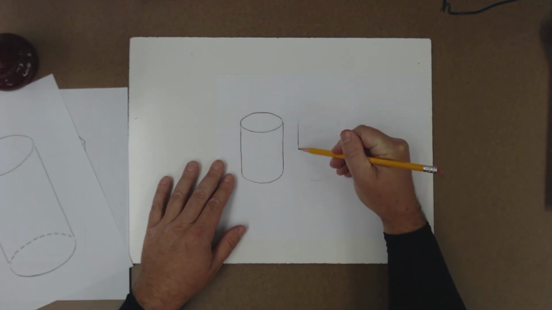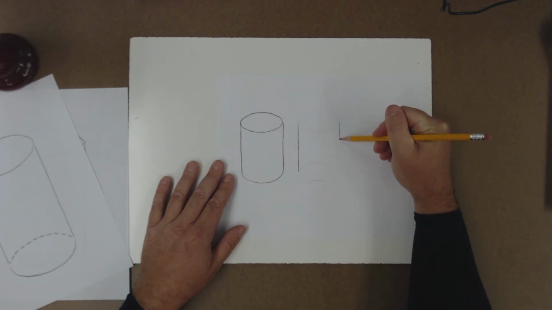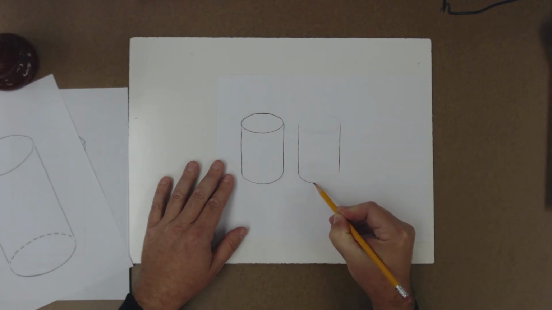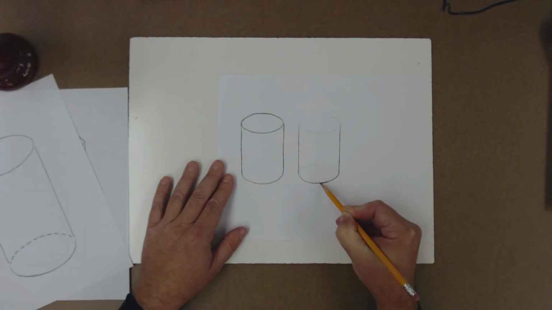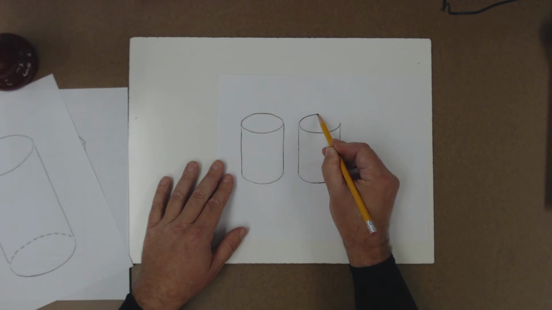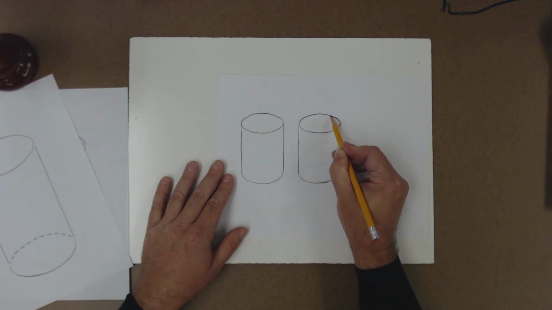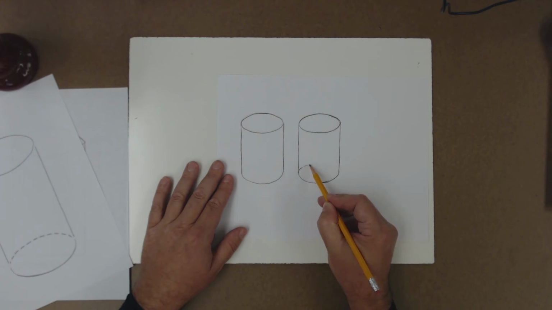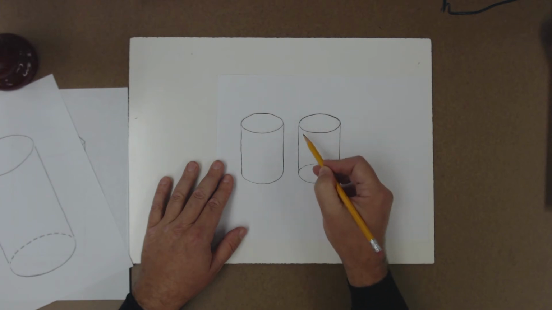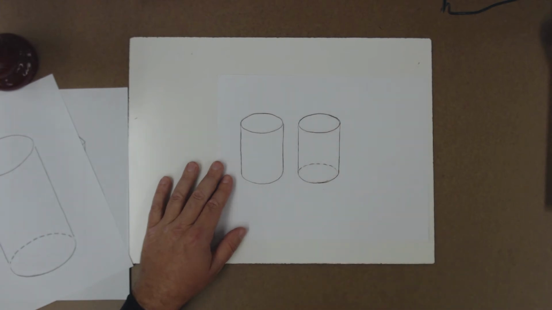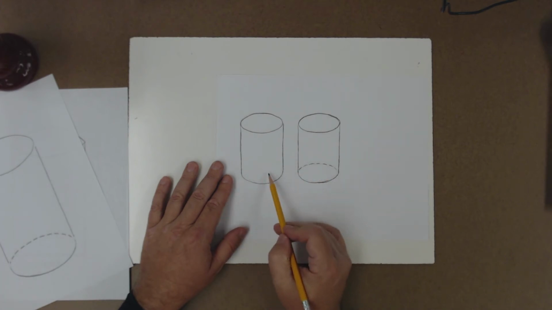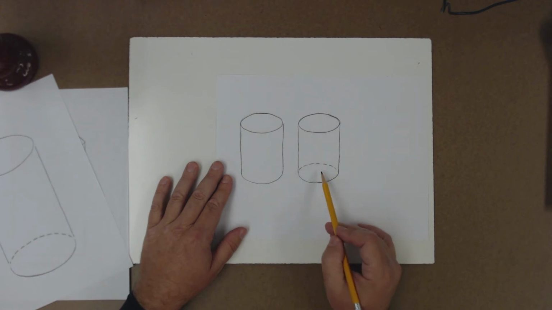And maybe even emphasize this back line, right? So you can see how that works, how it's the same on the top and the bottom. Super important, right? To get that concept that, yes, there's a second oval there. You don't see it, but maybe on some of them, show that a little bit, right?